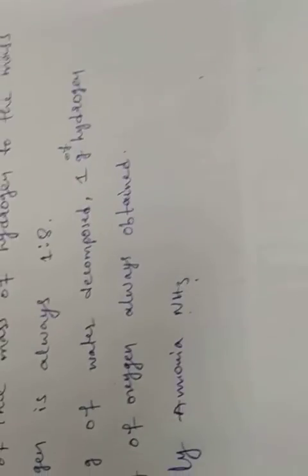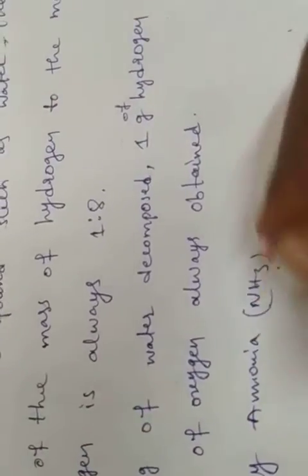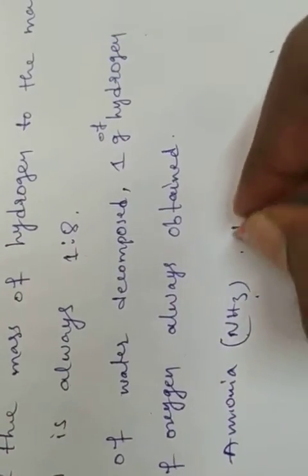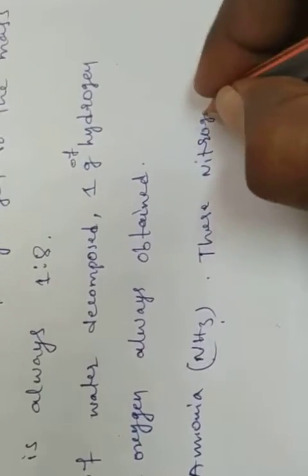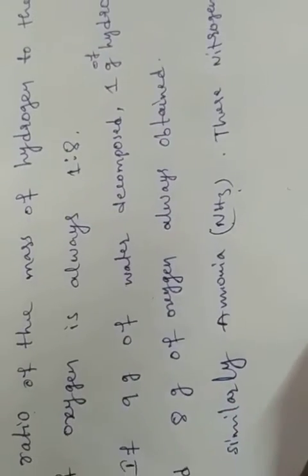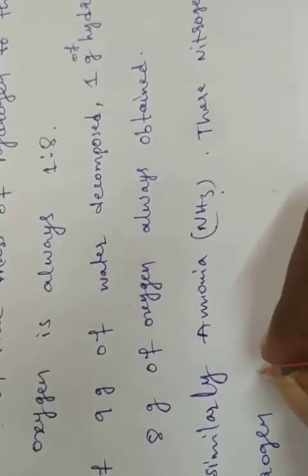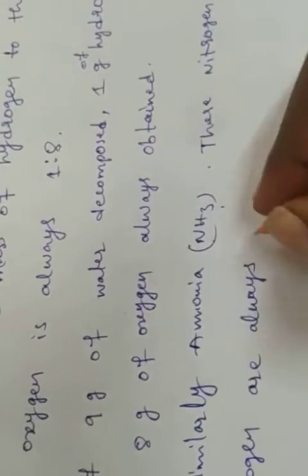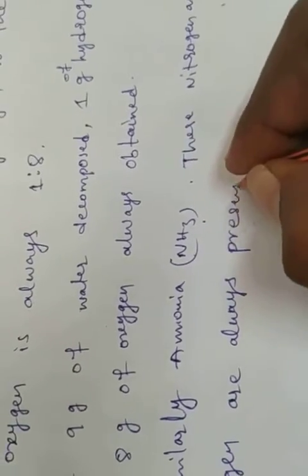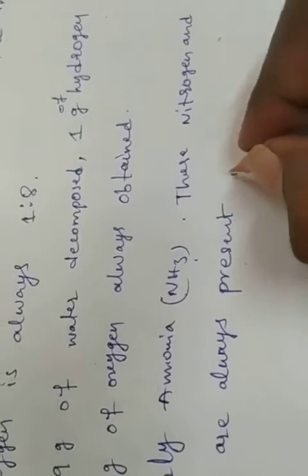so these nitrogen and hydrogen are always present in the ratio.